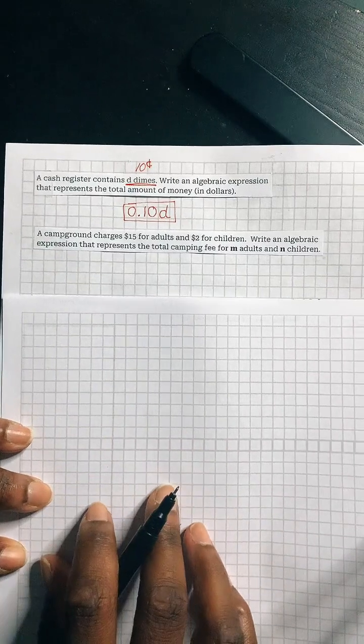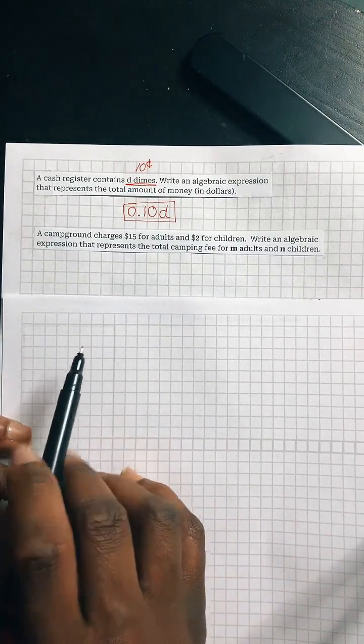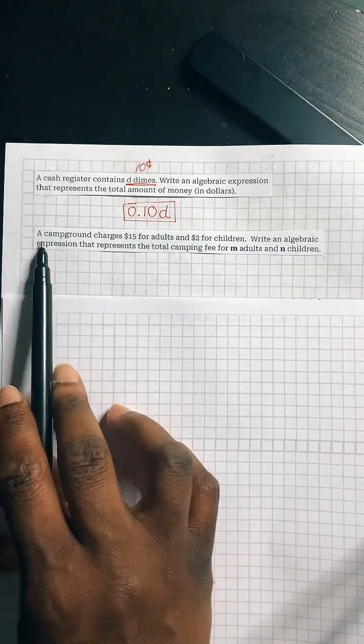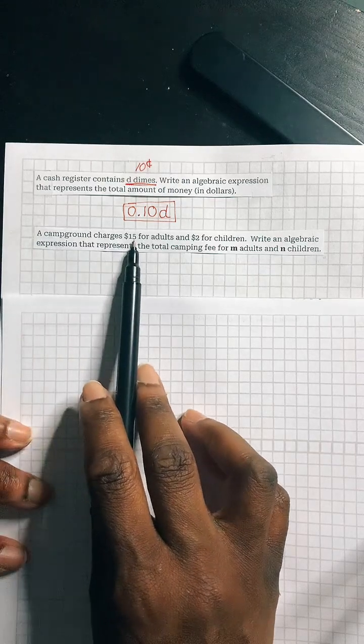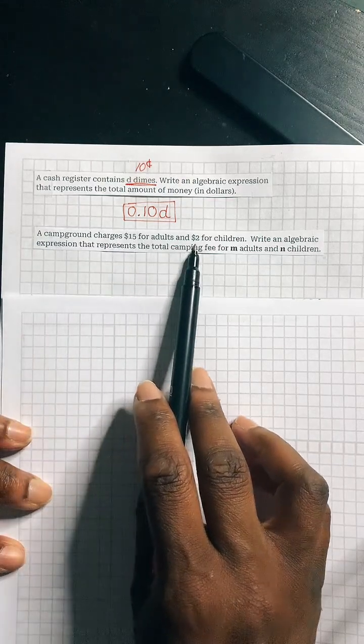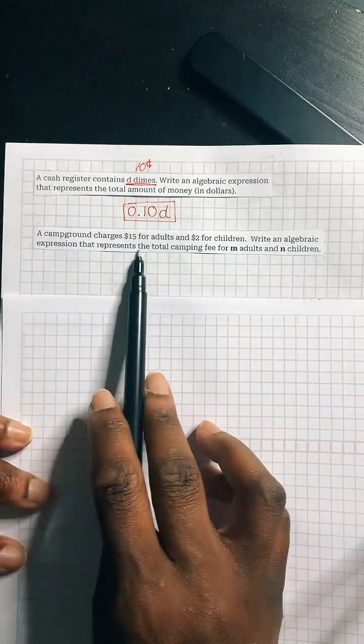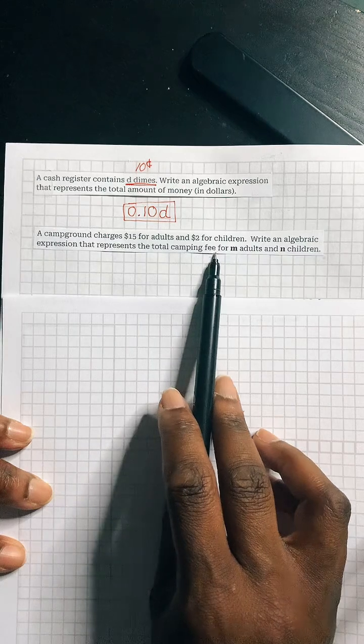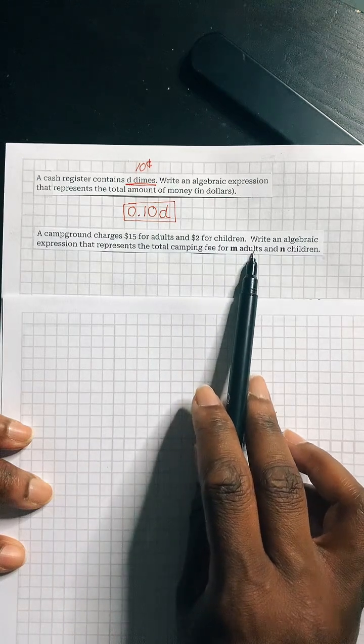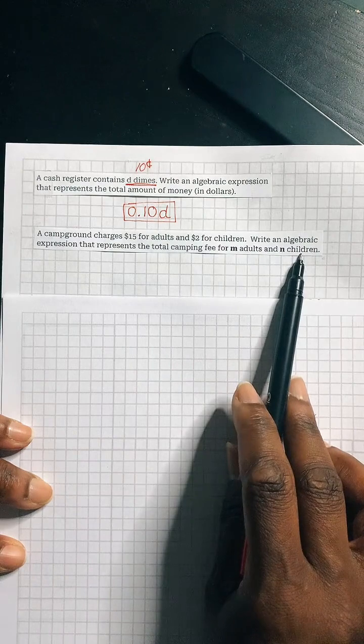All right. So now this one is saying a campground charges $15 for adults and $2 for children. Write an algebraic expression that represents the total camping fee for M adults and N children.